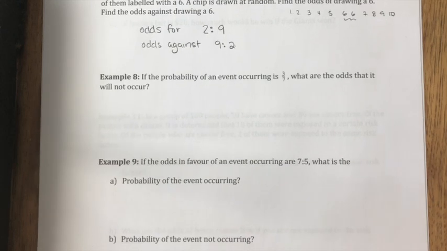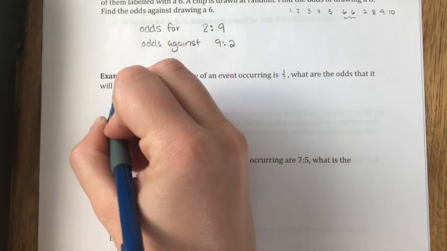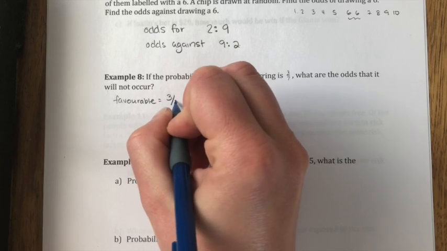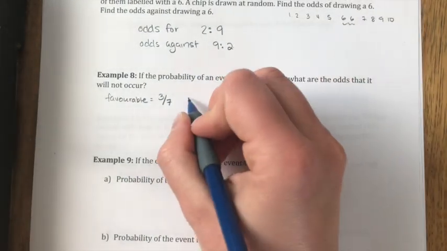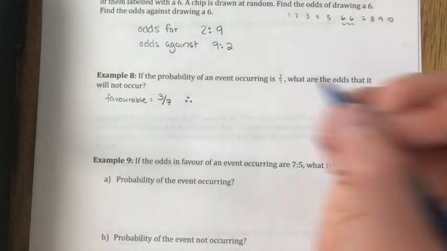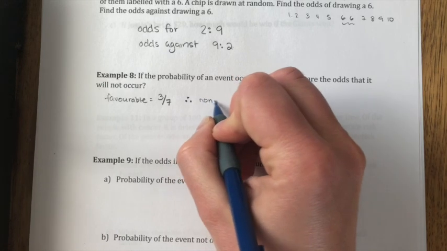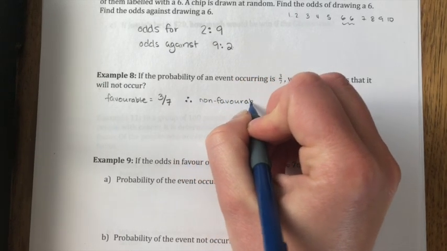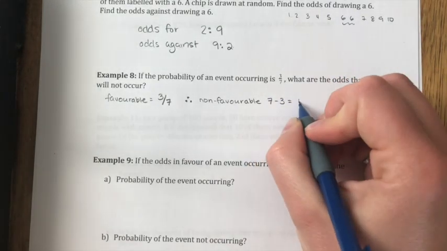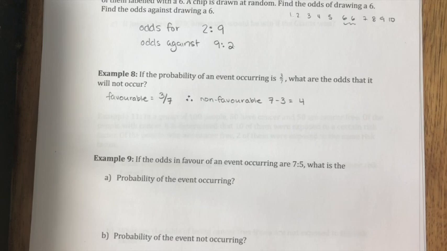If the probability of an event is 3/7, what are the odds that it will not occur? Here's where we're going to have some conversion. The favorable is 3/7. So therefore, in case no one's ever told you that, these 3 little dots mean therefore. The non-favorable outcomes: if we took the 7 possible outcomes and subtracted the 3 favorable, that gives us 4 non-favorable outcomes.